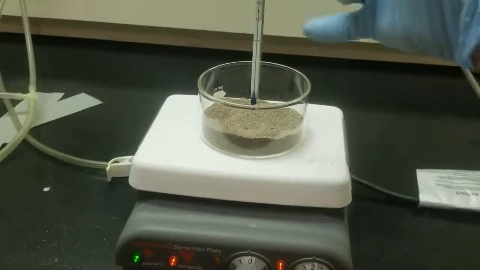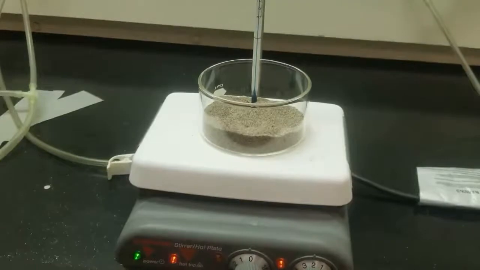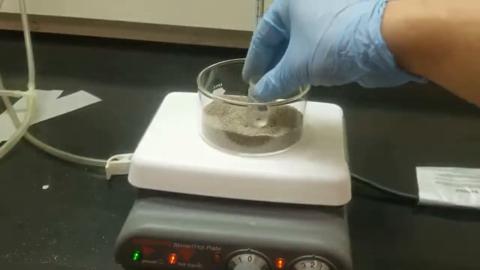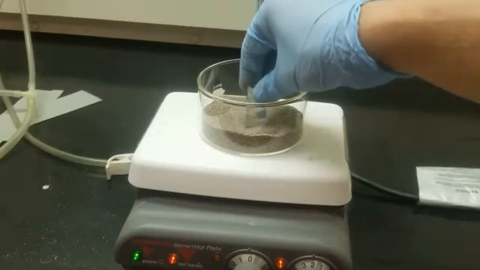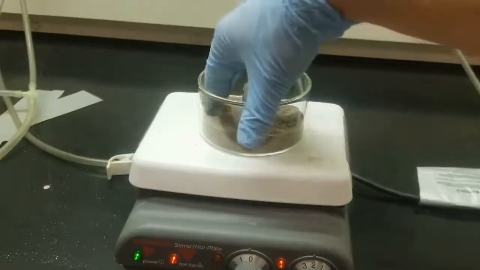All right, so we've got our warm sand bath. It's reading about maybe like 47 degrees Celsius. We'll go ahead and put our pre-tared conical vial into our warm sand bath, dig it in there a little bit, surround it with a little bit of sand.